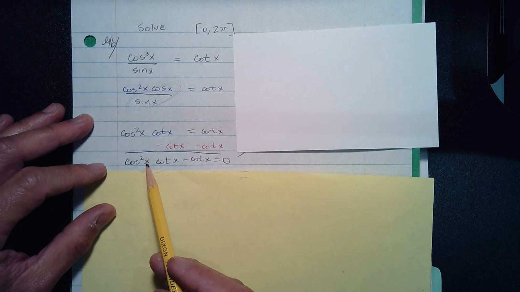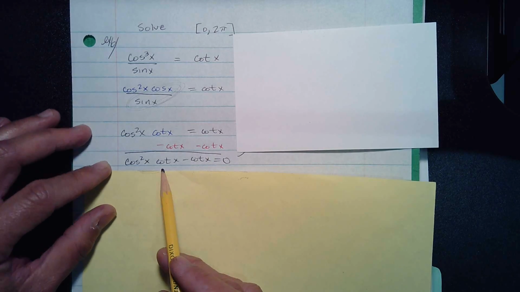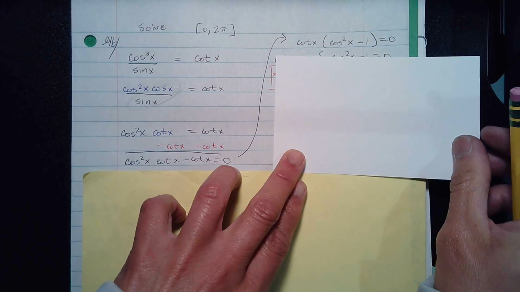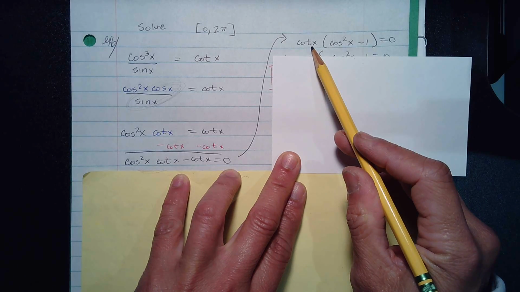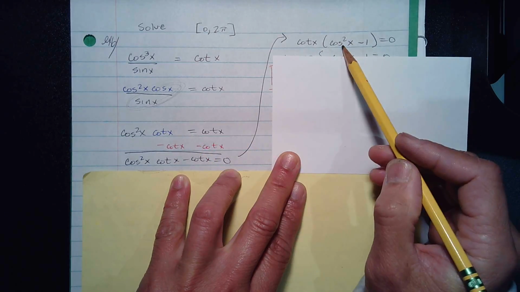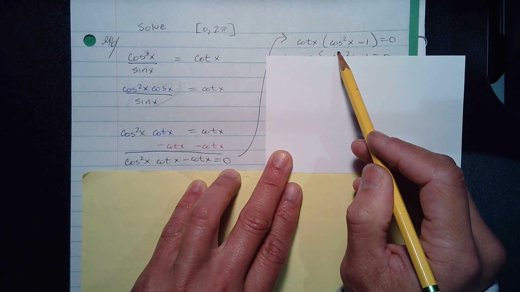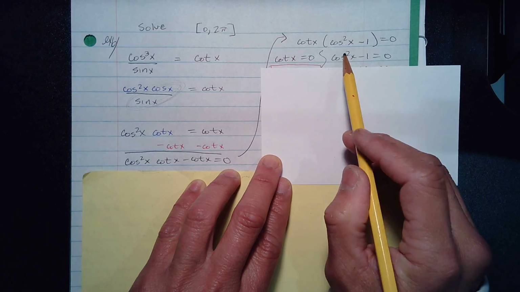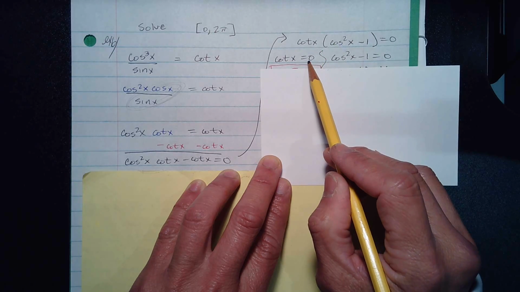And now, once we do that, I can factor. There's a GCF here. The GCF is cotangent x. So once you factor out cotangent x, we have cosine squared x minus 1 left. This is from the Pythagorean identities. Since it's factored, we can set each factor equal to 0.